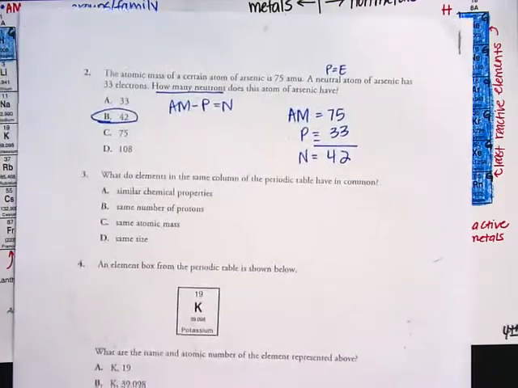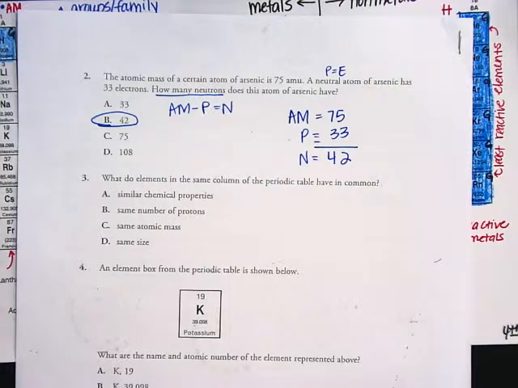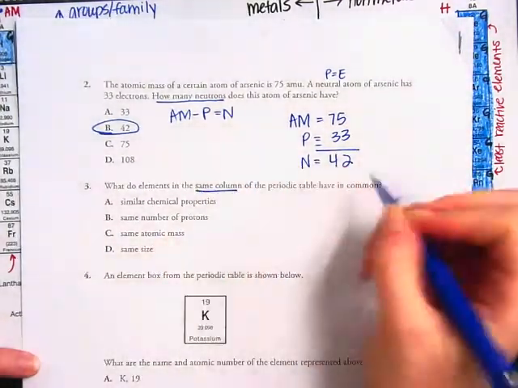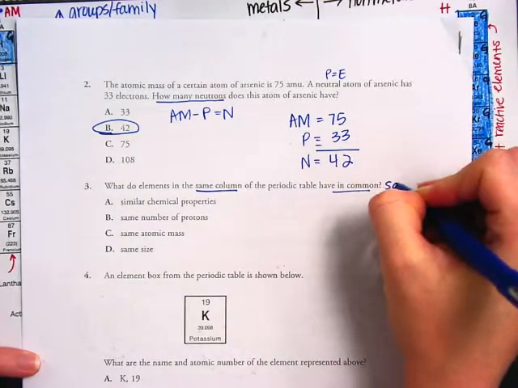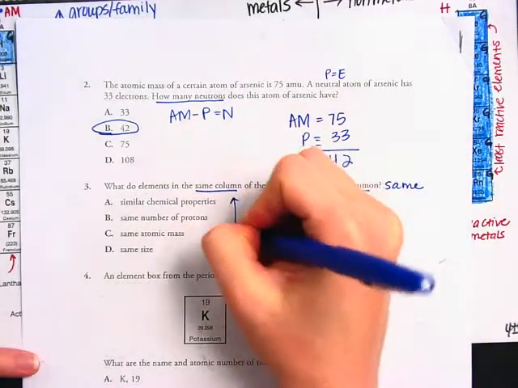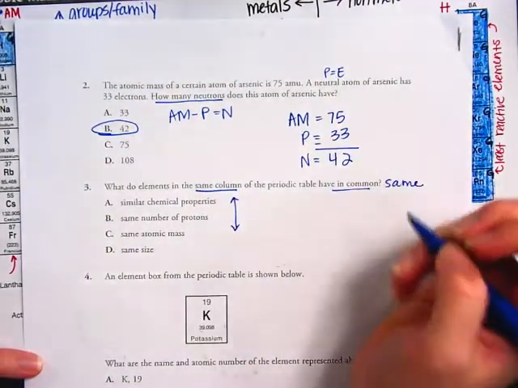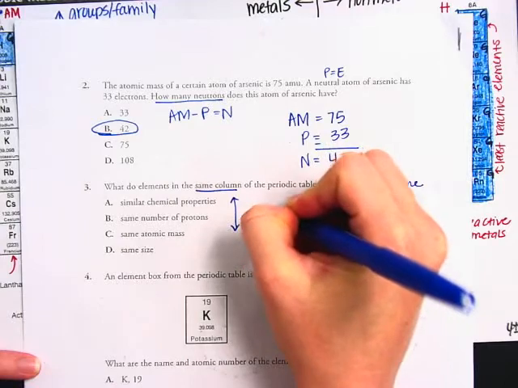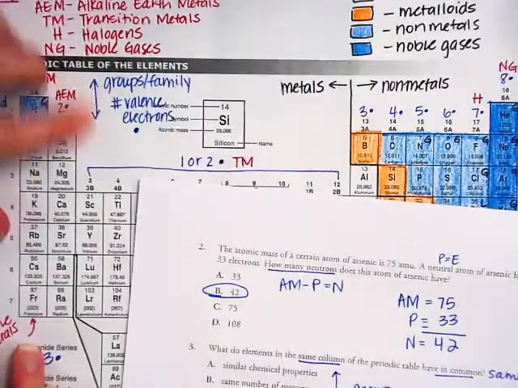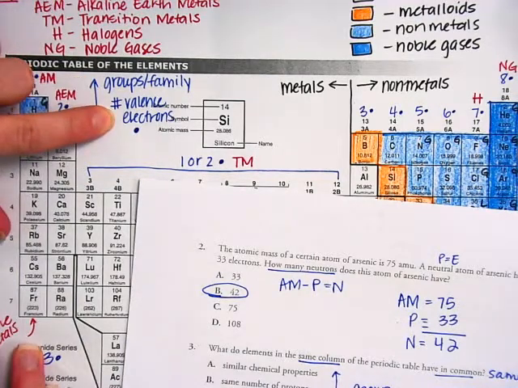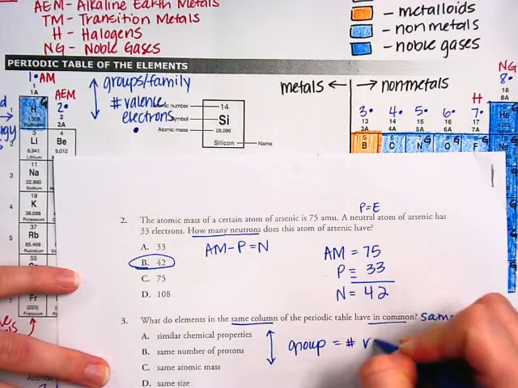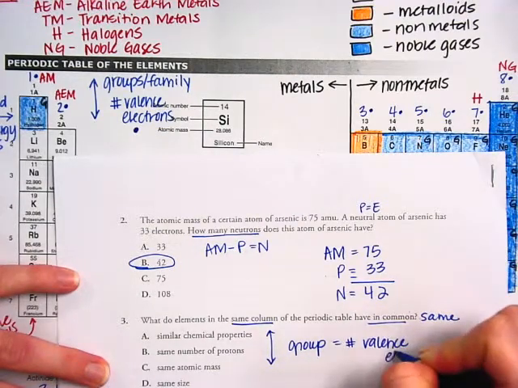Okay, number 3 is the only new question that was on there. What do elements in the same column have in common? So if they have it in common, we're saying how are they alike? How are they the same? And a column runs up and down, so is that my period or group? Group. If I look here, my groups run up and down. And what do they have in common? The same number of valence electrons. Is that an answer choice?